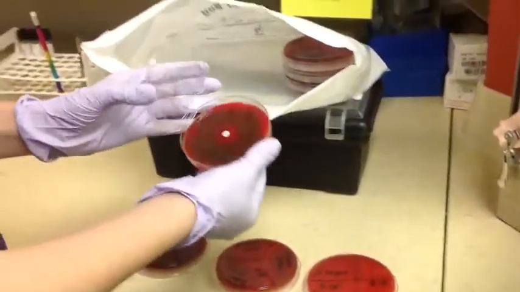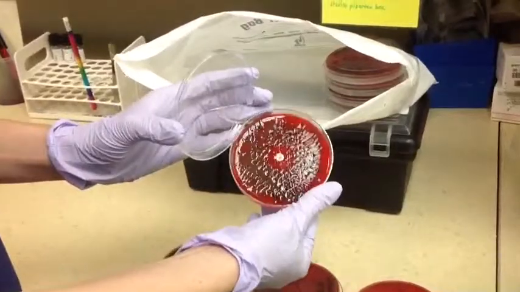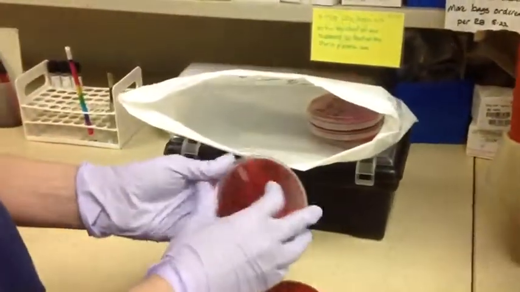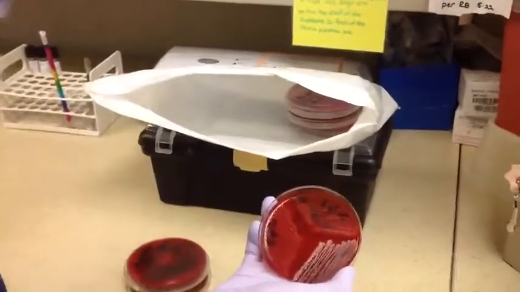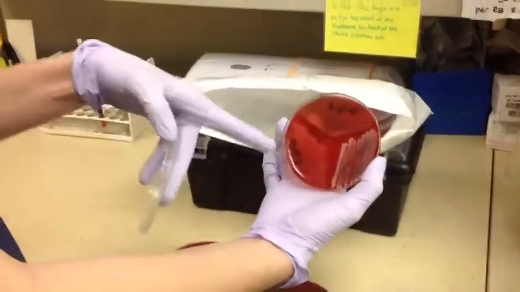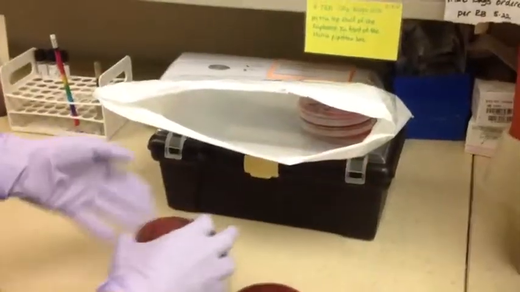This is strep pneumo. It most commonly causes pneumonia. Other ones. We've got strep A, which causes pharyngitis. We've got strep B down here in the corner, and then just another staph. So, that is the lab in a nutshell.